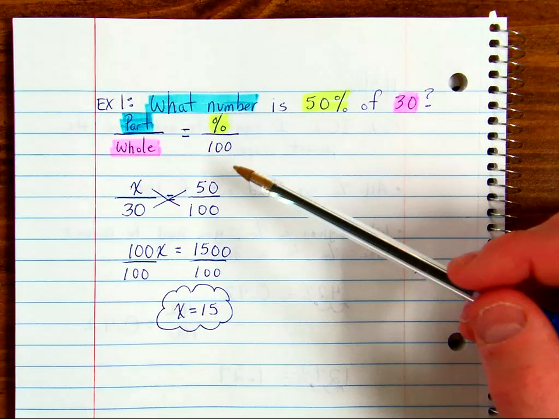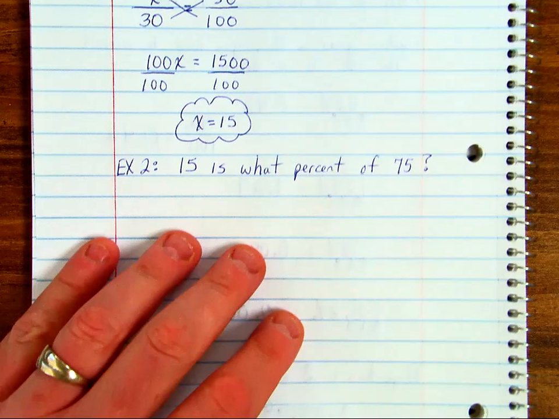In our first fraction, our part of a whole, what are we going to put in the numerator? Shane. Very good. And then what goes in our denominator? Destiny. X. Because it says, of what number? And we don't know what the number is. Excellent, excellent job.